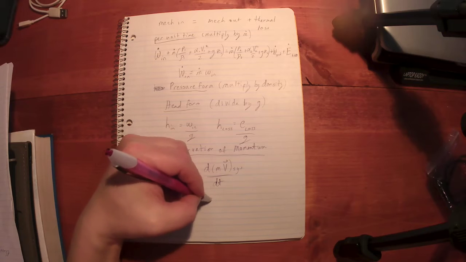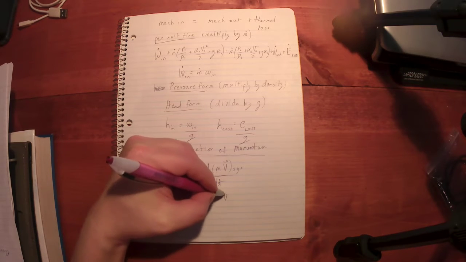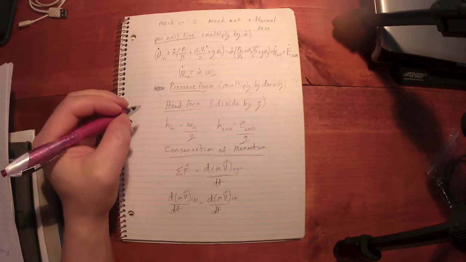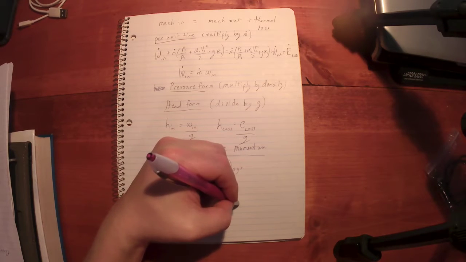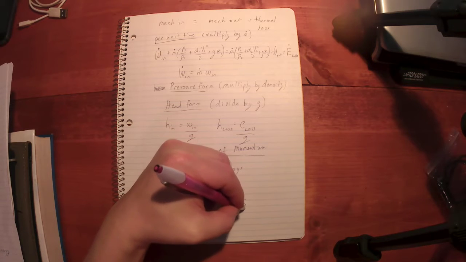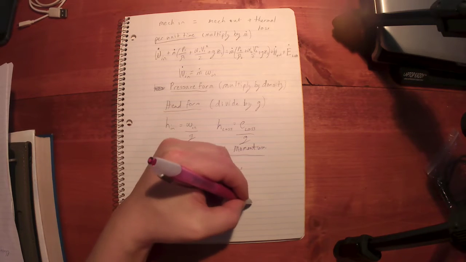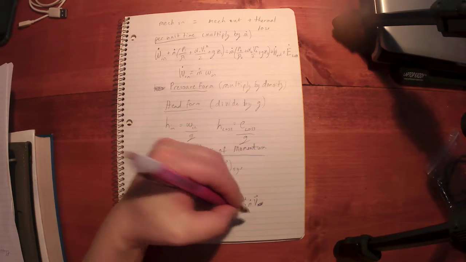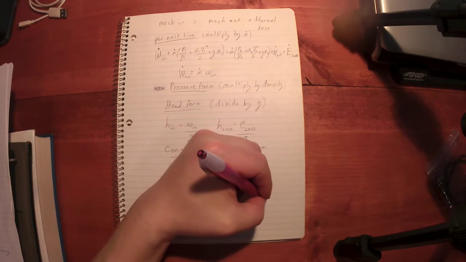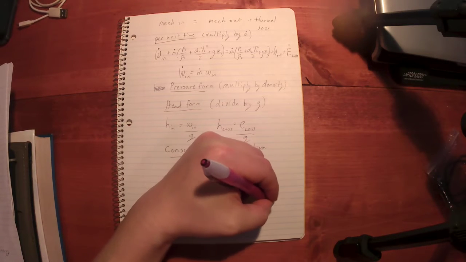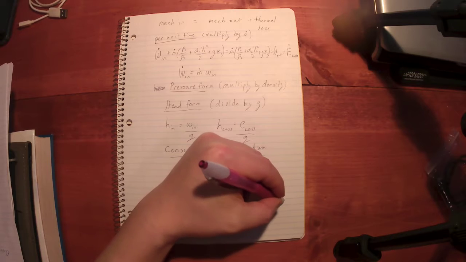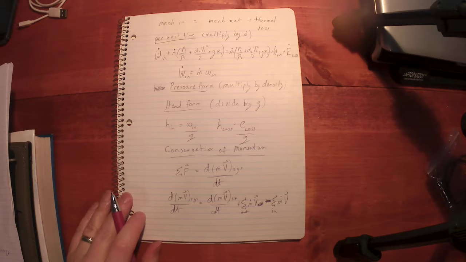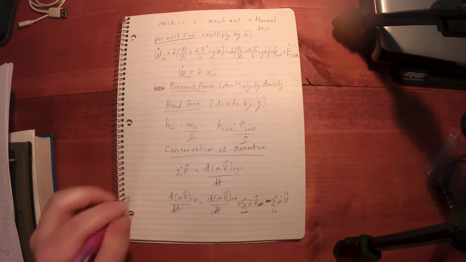But what we can do is look at the change in that quantity for a control volume, add to it the total rate at which that quantity goes out of the control volume, and subtract the total rate at which that quantity, in this case the momentum, comes into the control volume.